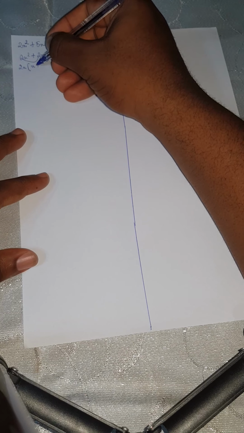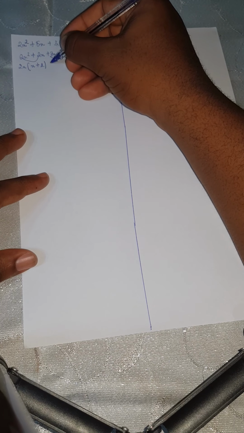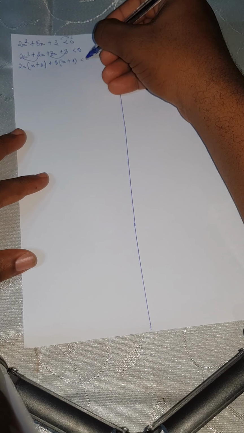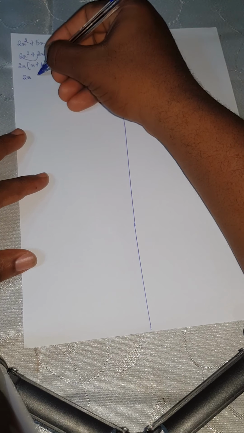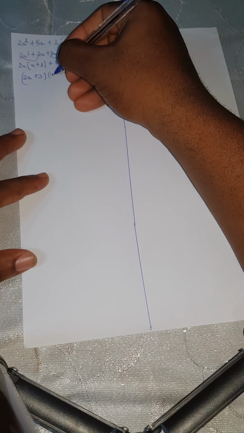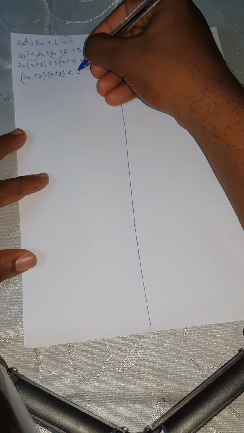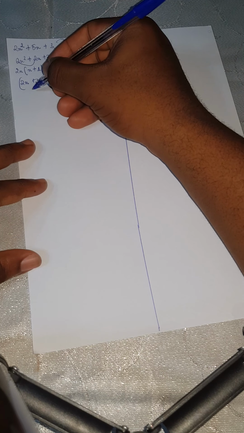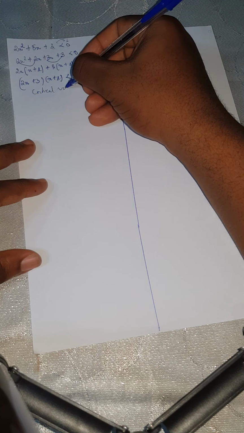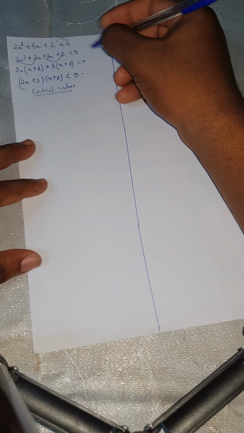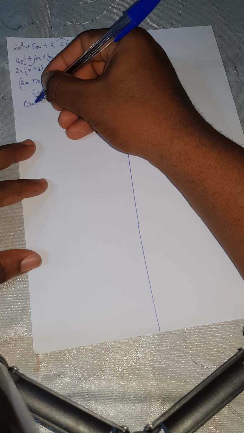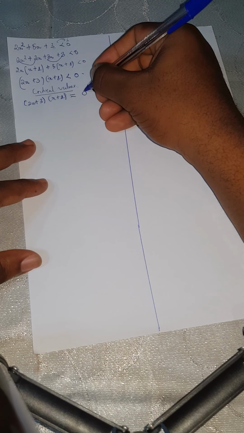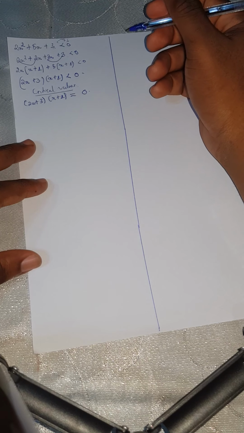2 into x plus 1, plus 3 into x plus 1 is less than 0. So 2x plus 3, all into x plus 1, is less than 0. Now, for me to proceed with this inequation, I'm going to find the critical values. The critical values are when I do the quadratic equation above, and I equate it to 0 to find the bounds.